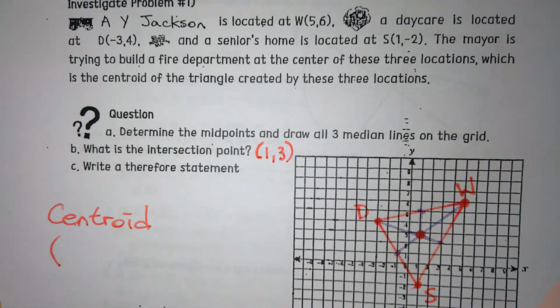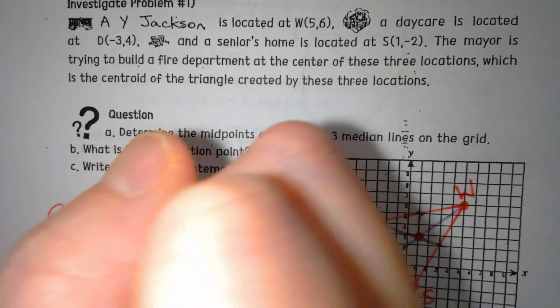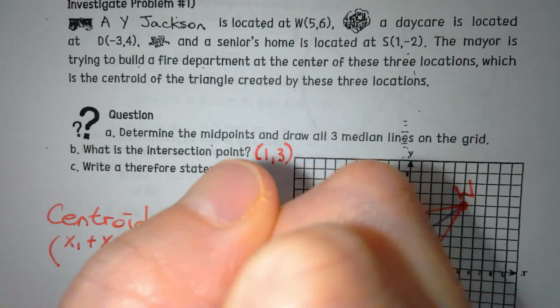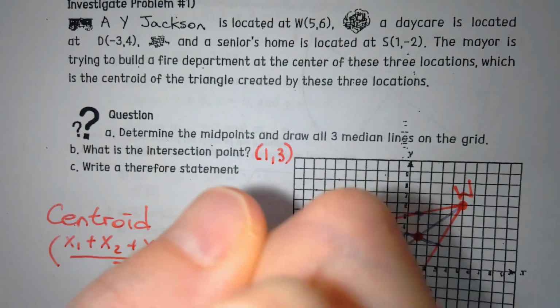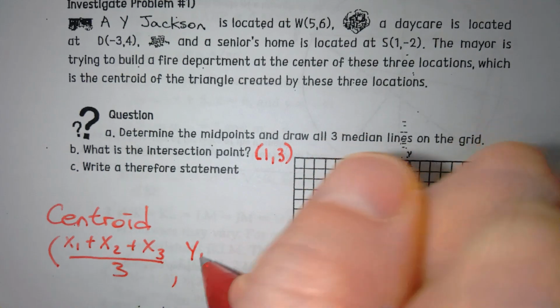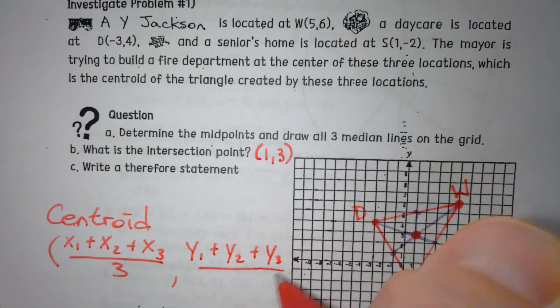So when we did midpoint, what did we do for the formula? X1 plus X2 plus X3. Yeah. So if I have 3 points, what do you think my formula should be? Yep, X1 plus X2 plus X3 divided by 3. Right. So the centroid is actually just this, and then y1 plus y2 plus y3 divided by 3.